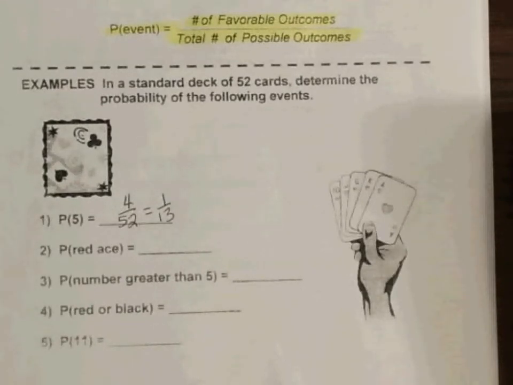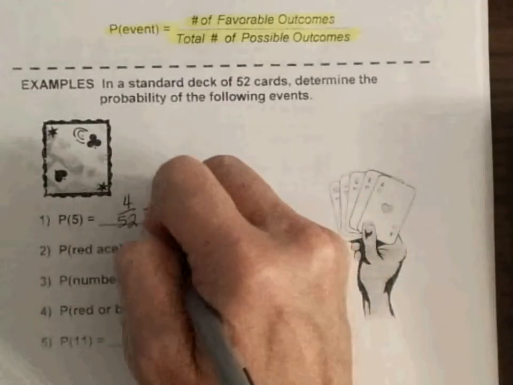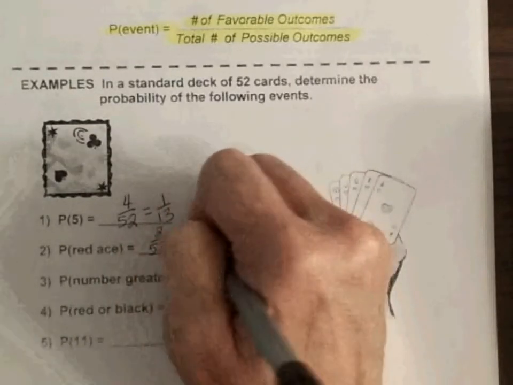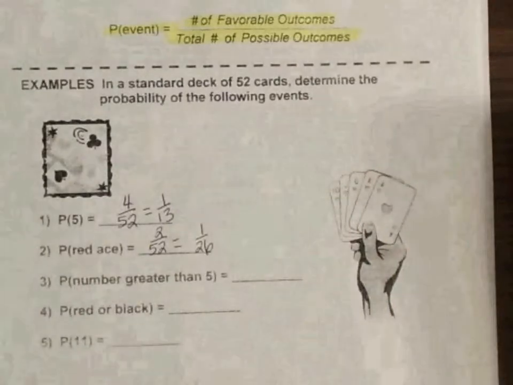Okay, you should have paused and done 2 through 5 on your own. So the probability of drawing a red ace: there are 2 red aces. So that's going to be 2 out of 52, and that reduces to 1 over 26.